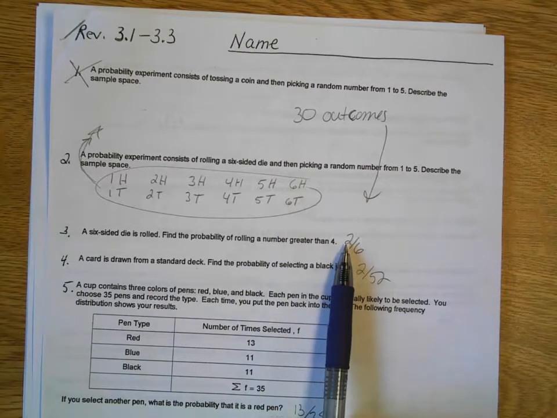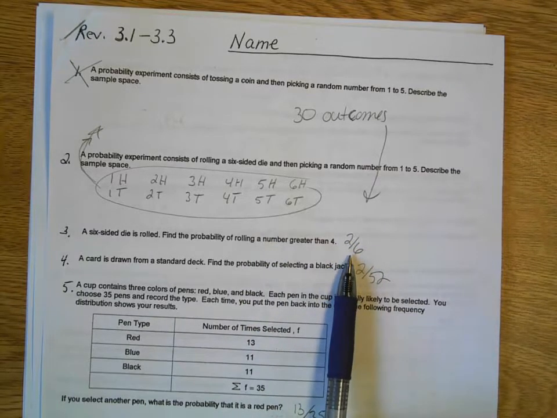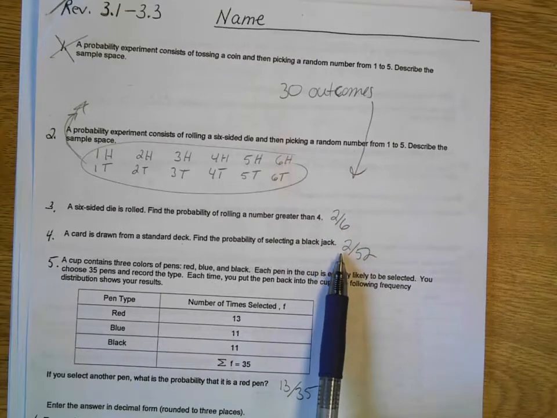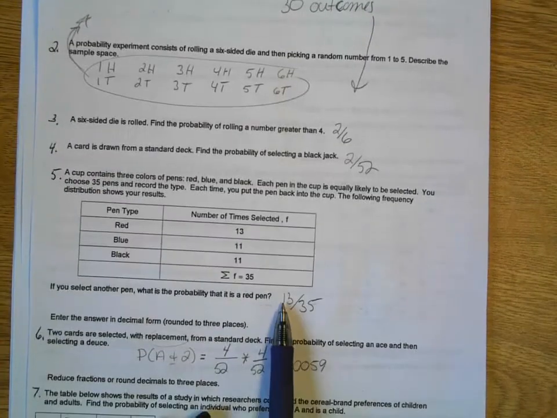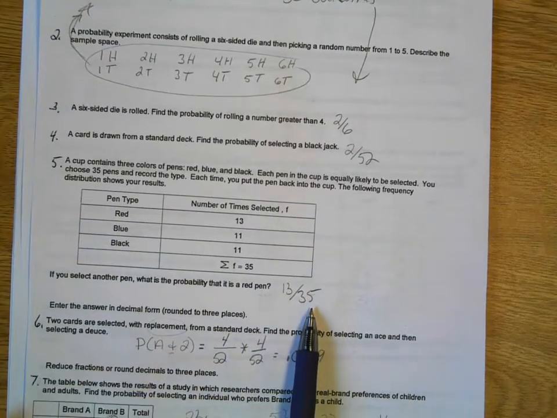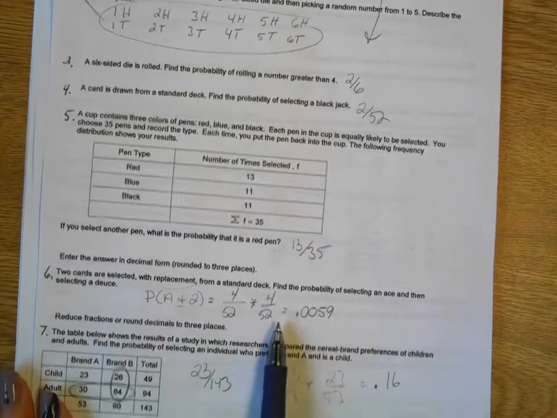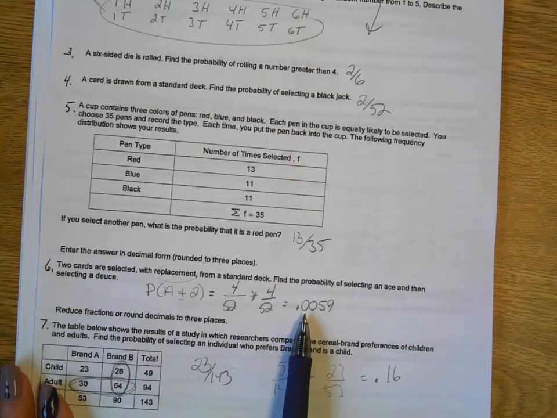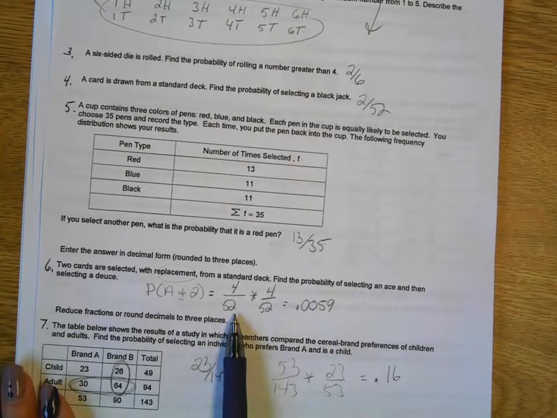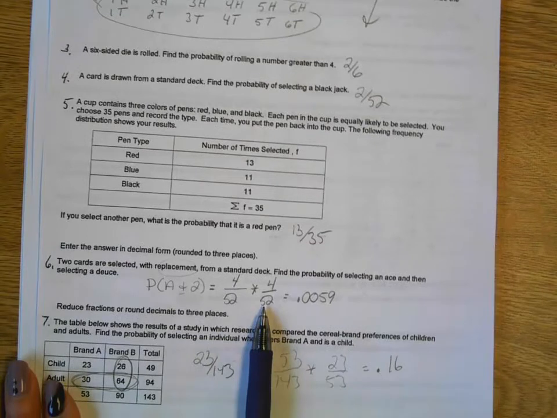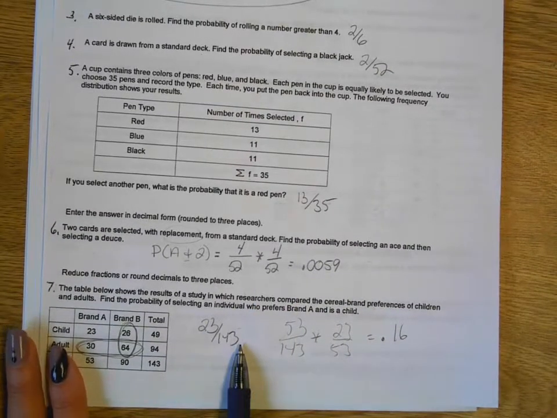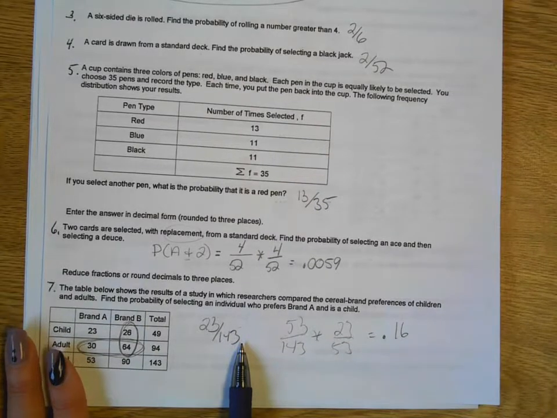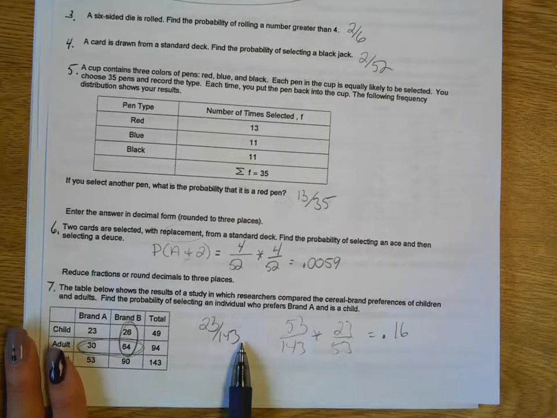Number 3, you can reduce these. You can have decimals. I've got 2 over 6. 4 is 2 over 52. 5 is 13 over 35. 6, I did the decimal for it, .0059, and you can see I multiplied 4 over 52 times 4 over 52. And 7 is 23 out of 143. Questions on that first page? Number 7.